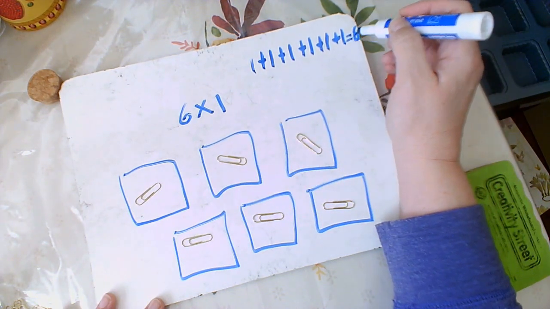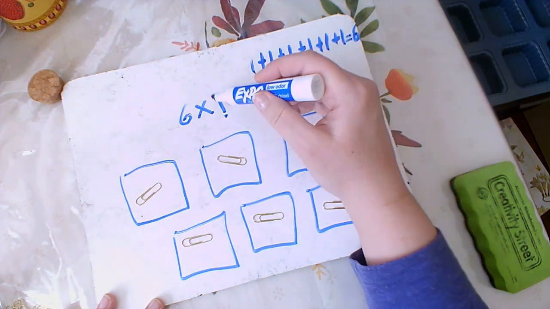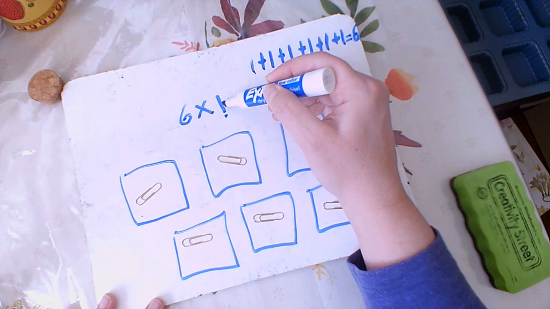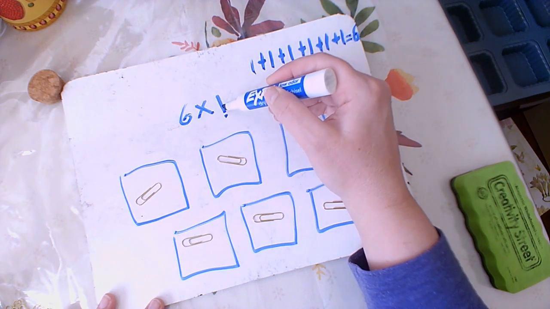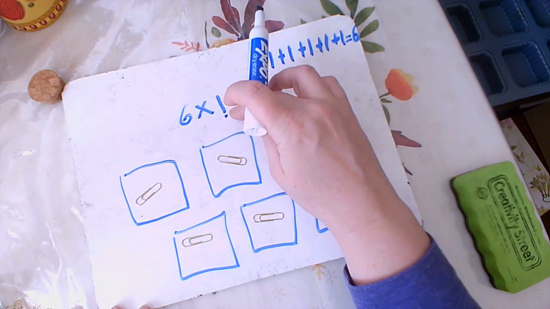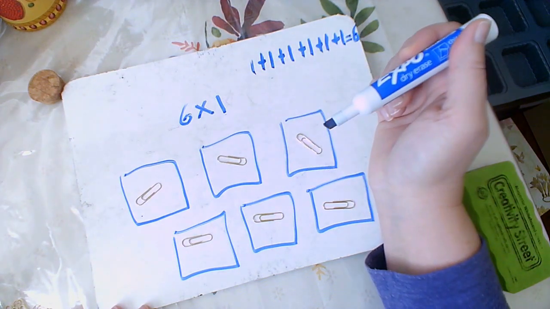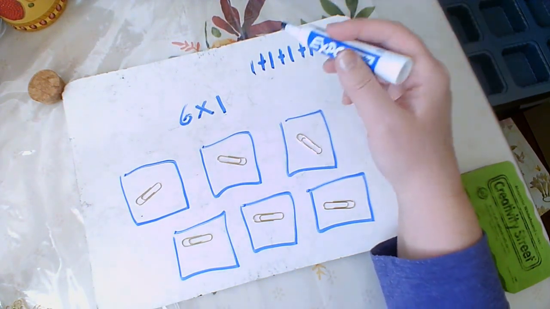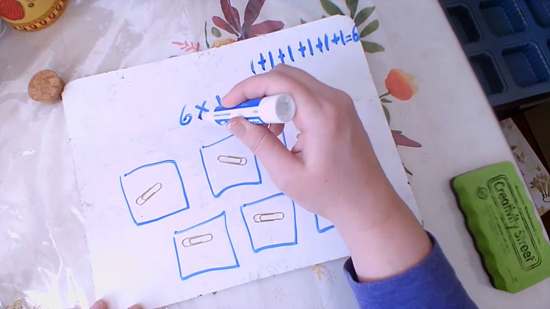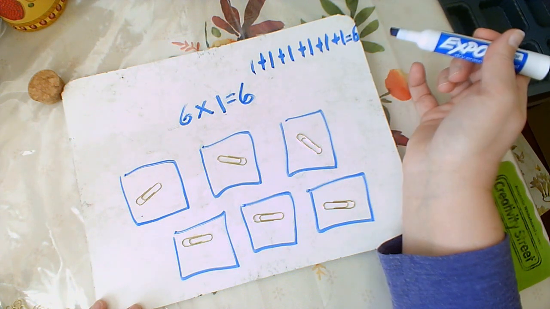And we're going to see that that's something that's quite easy when 1 is a factor. It acts like a mirror, and the other factor is looking in the mirror and it sees itself. So the answer is 6. Doesn't matter if it was a million groups of 1, the answer would still be a million because the 1 million would be looking in the mirror. We'll talk more about that on another day. But here is my multiplication equation and my repeated addition equation.